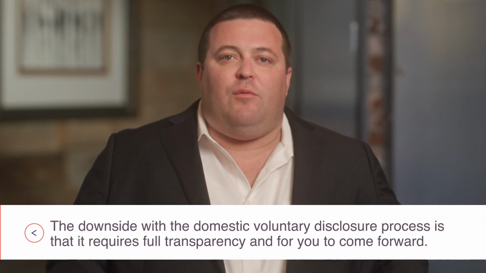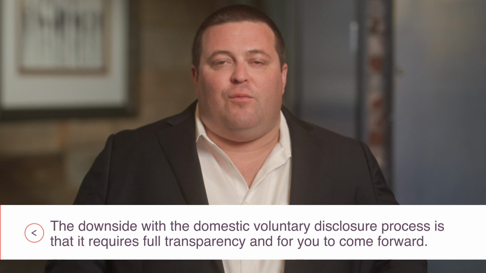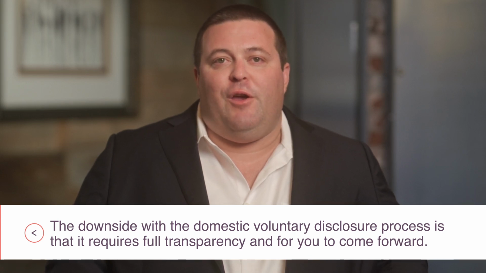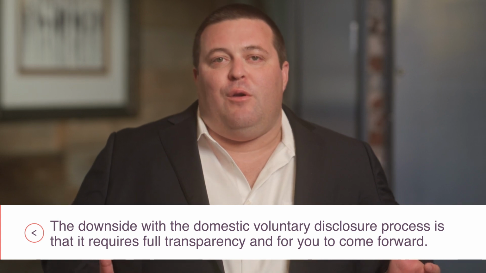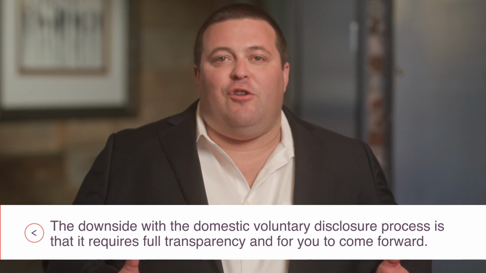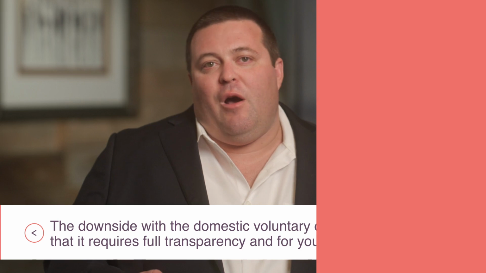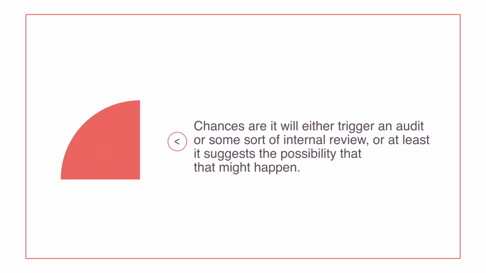The downside with the domestic voluntary disclosure process is that it requires full transparency and for you to come forward. So it's not a situation that you would go into where you say, well, I'm going to disclose one quarter and not the others. Chances are it will either trigger an audit or some sort of internal review, or at least it suggests the possibility that that might happen.